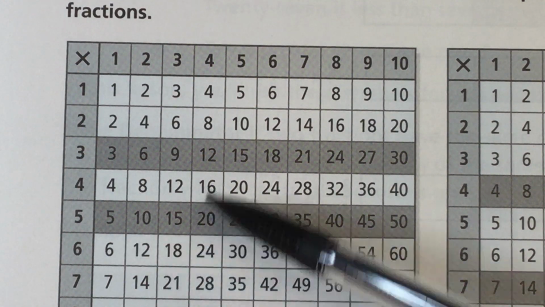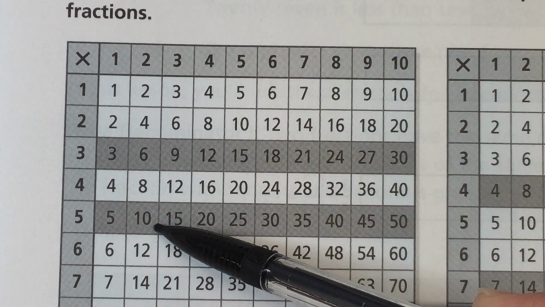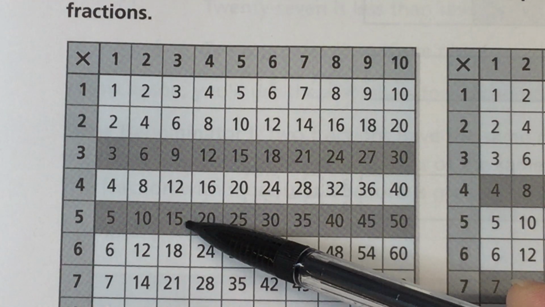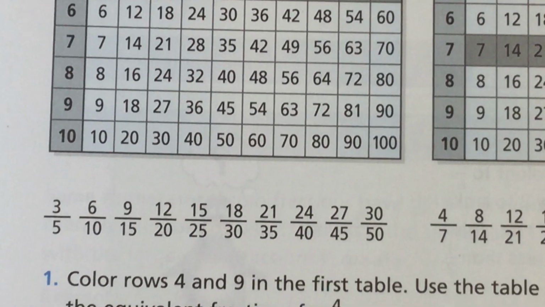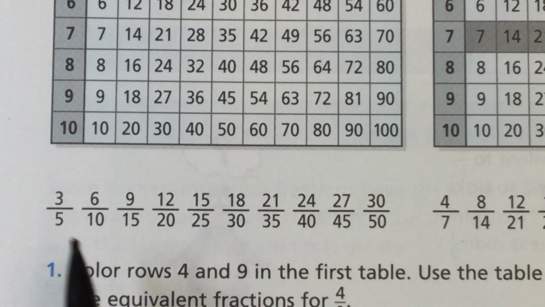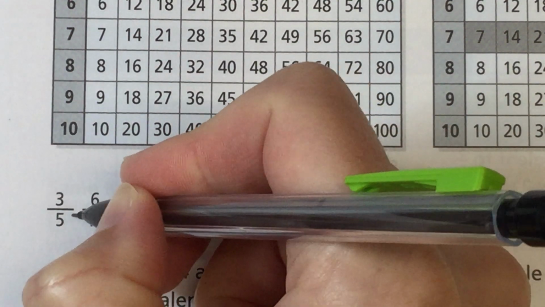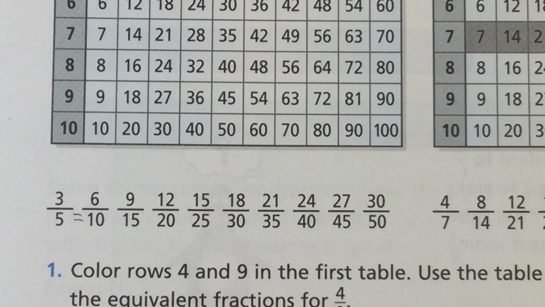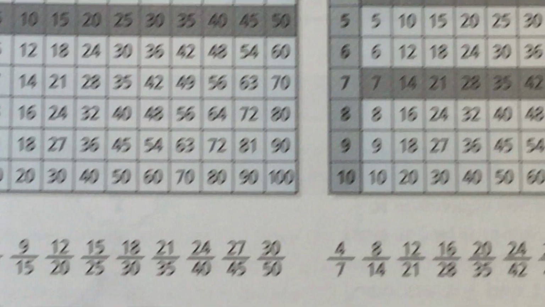3/5 is equivalent to 6/10. They're equivalent to 9/15, etc. And you can see under there that they've listed all of those fractions. So you could put equal signs in between all of those fractions because they are equivalent, they're worth the same. This is a great way to form equivalent fractions if you have a multiplication chart handy.